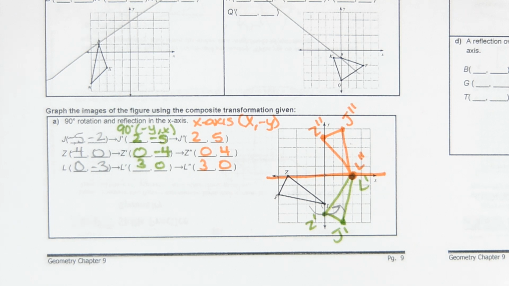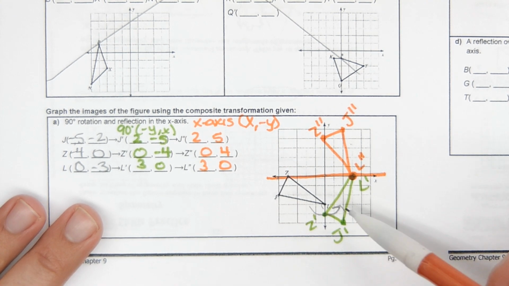Yes. For the x-axis, why did you switch them? What do you mean switch it around? Like, I was reflecting it over the x-axis, so I reflected this over here.